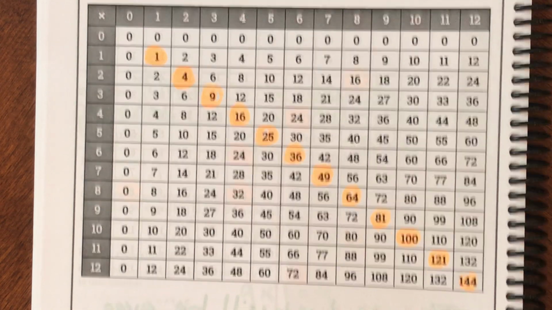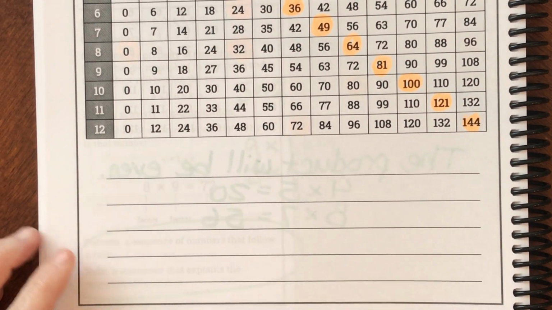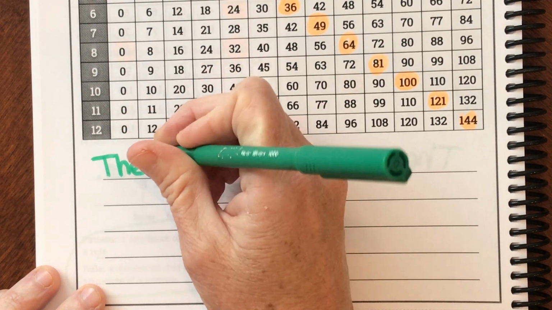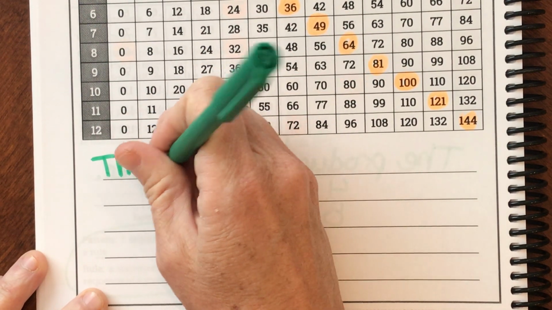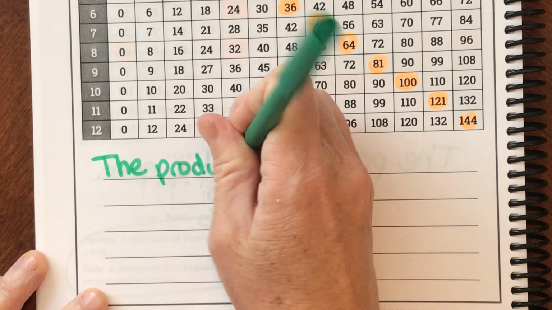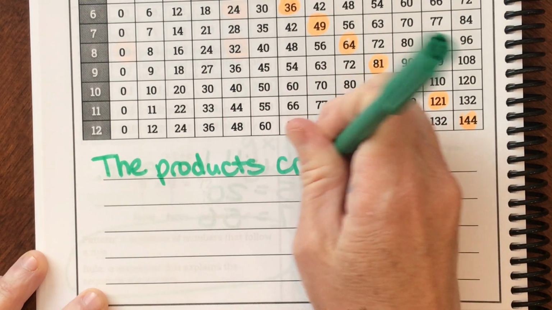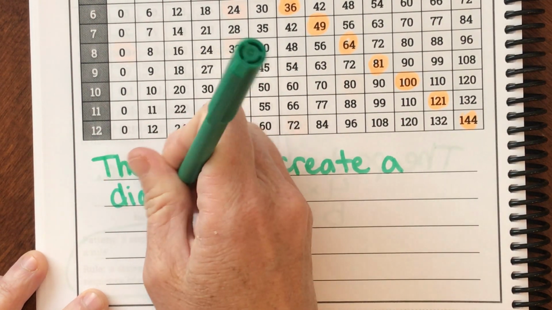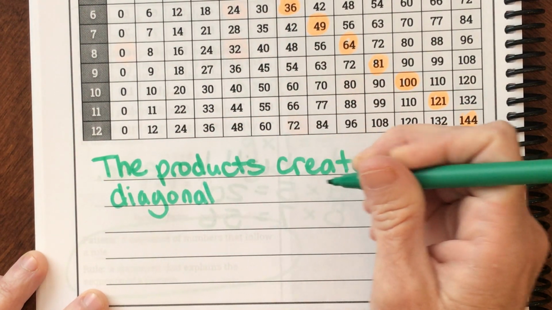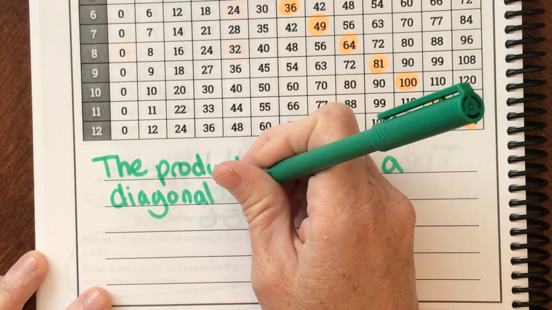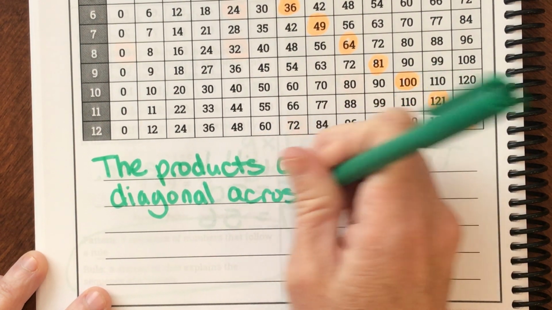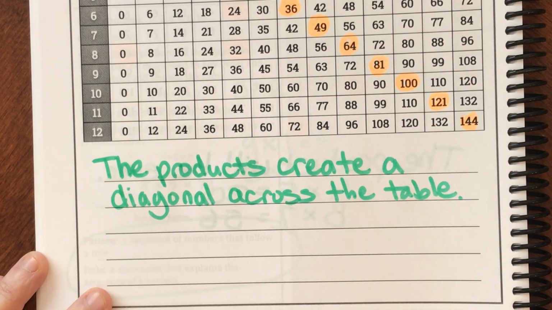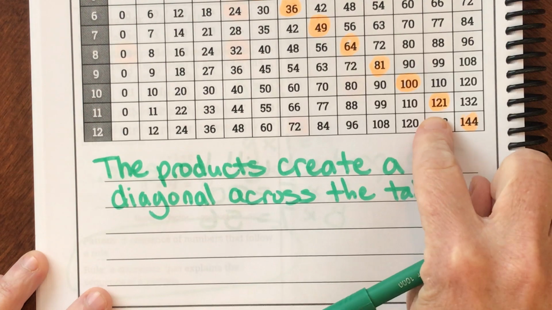So we could say that the products create a diagonal across the table. That's one pattern I see.